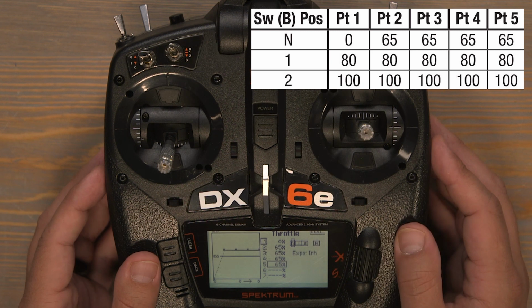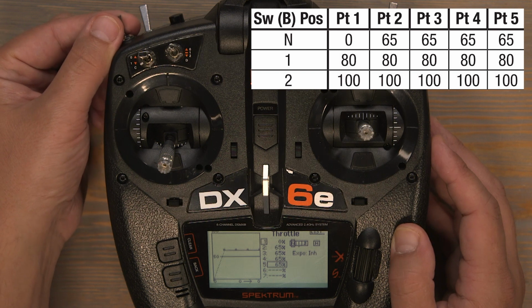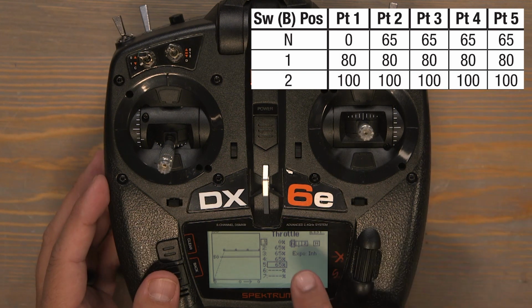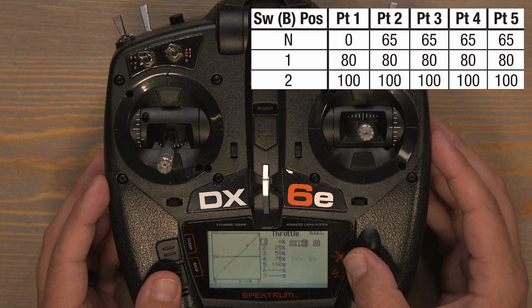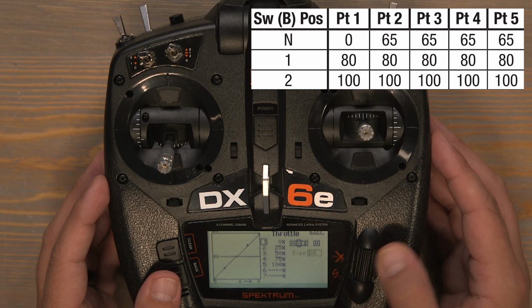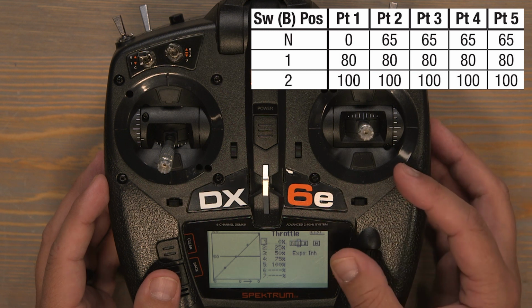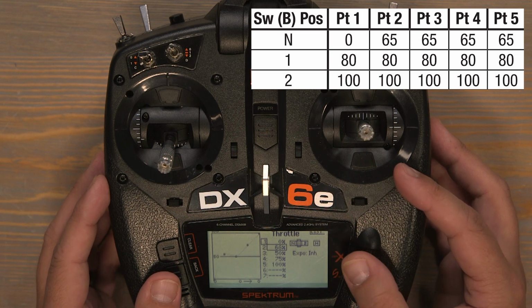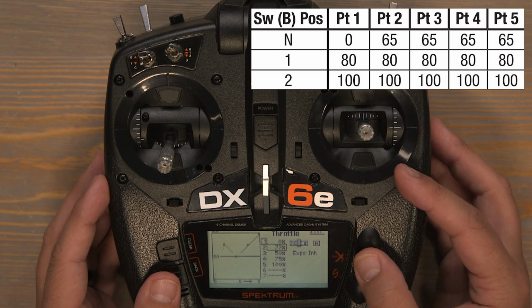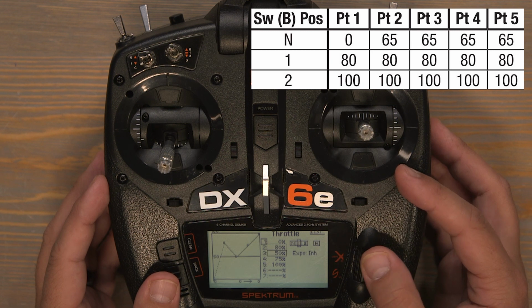Now that we have those set, we'll flip the B switch to the 1 position. And now we'll scroll over to the number 1 and click. So starting with position 2, I'll click on the 25% and scroll right until I get to 80%. I'll click to lock it in, and then I'll do the same for the other 3 positions.